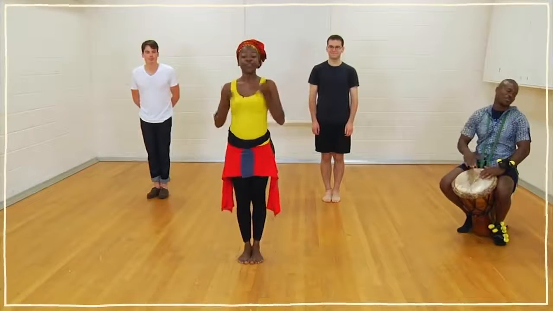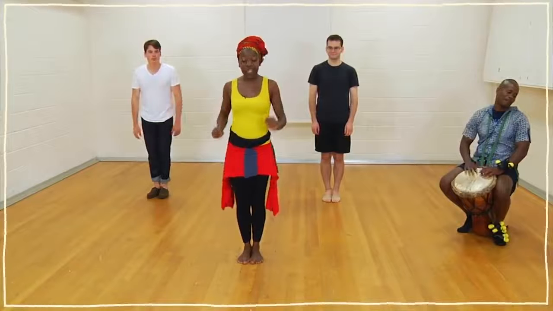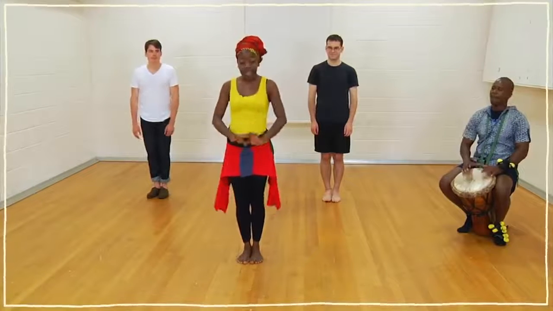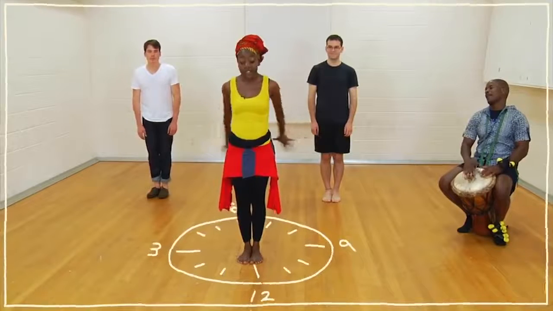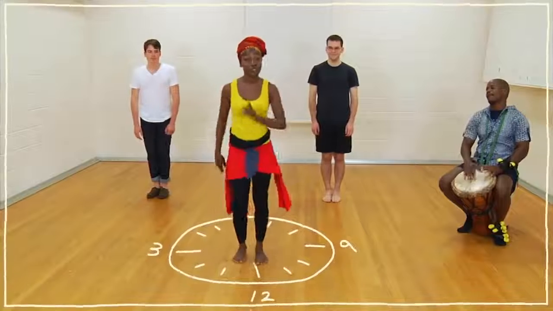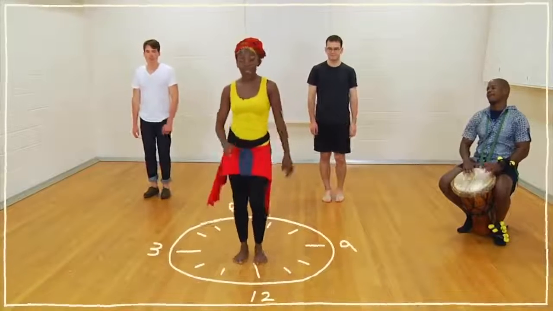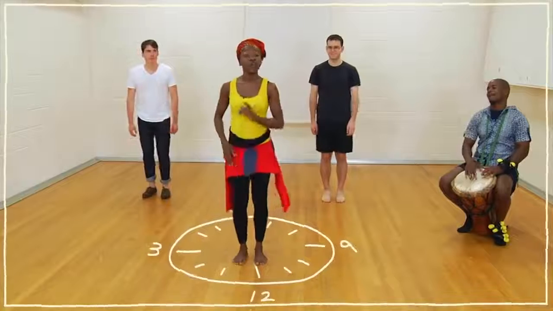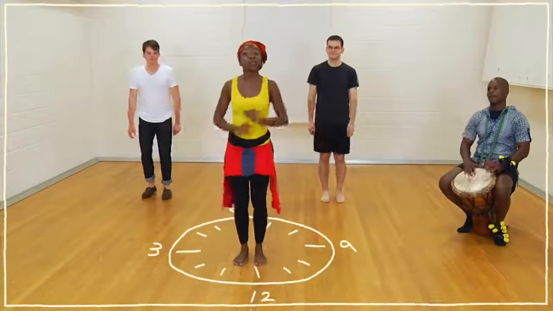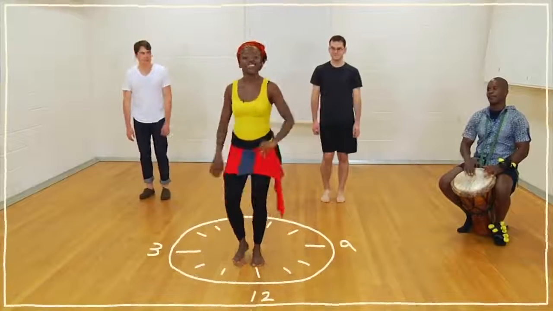Here we go. The idea here is teaching you some African dance steps, except we're going to have the idea of a clock. We all need to learn how to use the clock. Numbers and counting are important in dance. Direction is important in dance. All of those things we'll learn today.